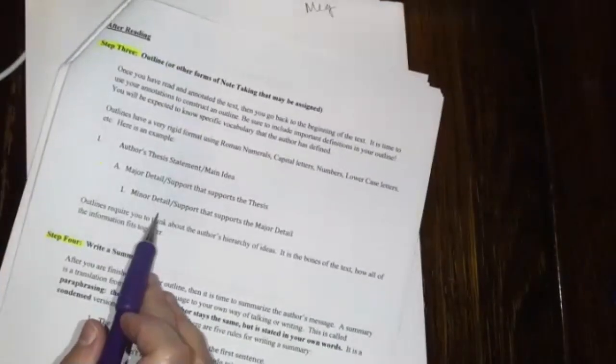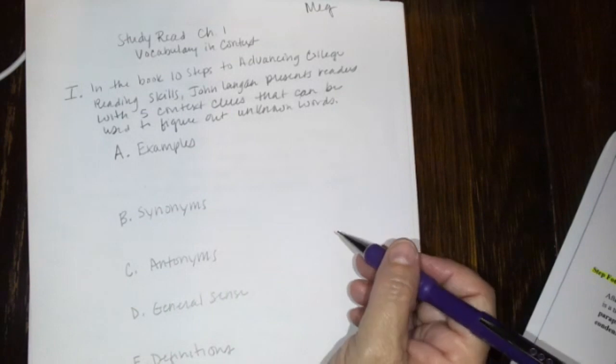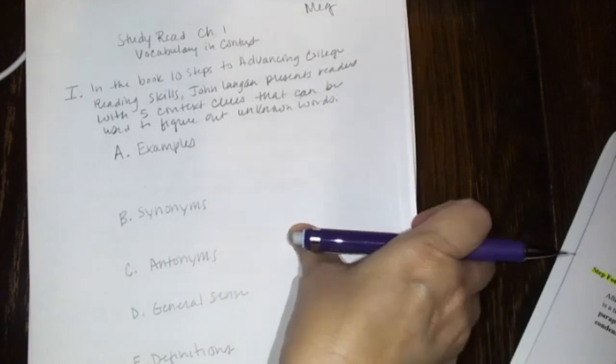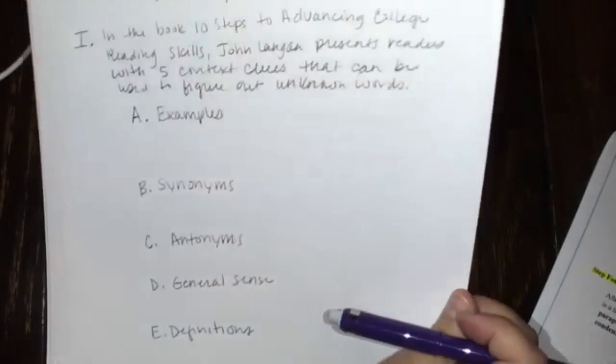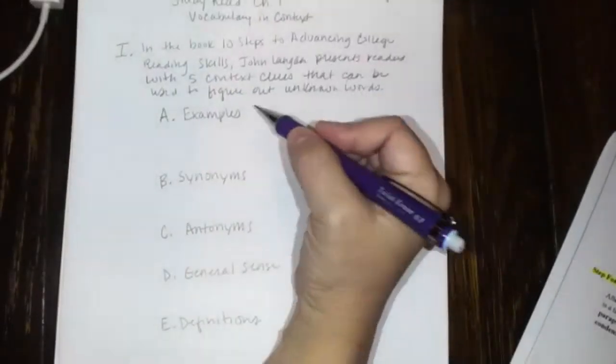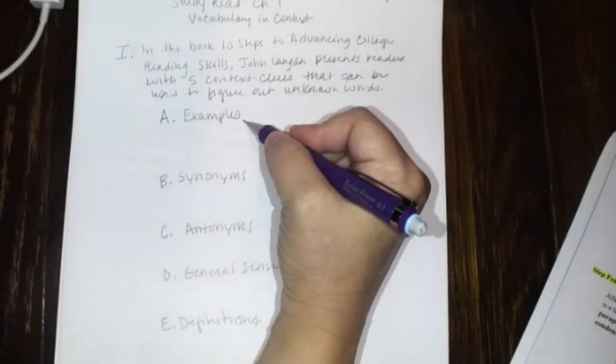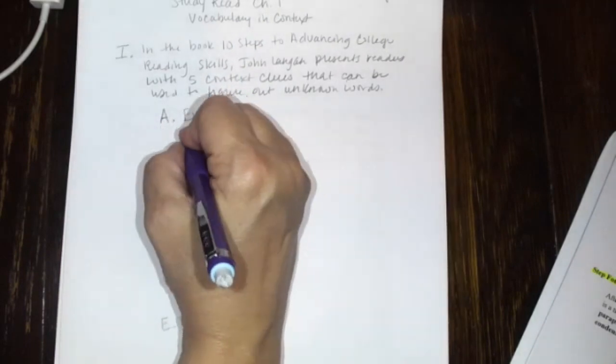Now, it also says that if you had minor details, you'd put it here. Now, you can choose to do 2 different things here. And this is why students get mad at me, because they want a right answer and a wrong answer. And there's just not a right answer and a wrong answer. If you want to define examples in a minor detail, you can do that. Here's my number 1.